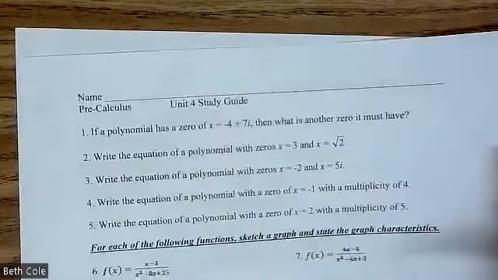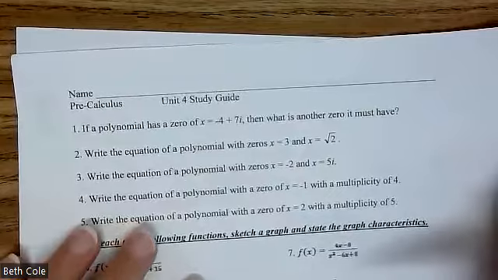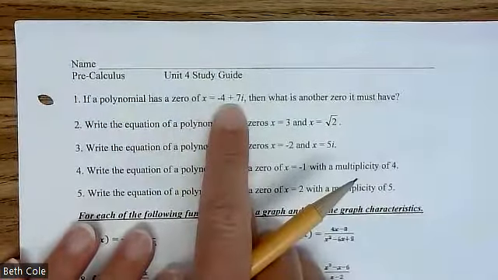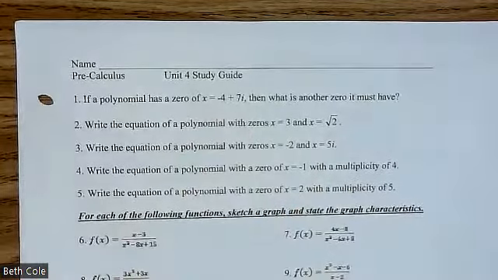You know how I always throw a thank you for attending question on there? Okay, that's the first one. If this is a 0, what's another 0? Well, let me make up an example.